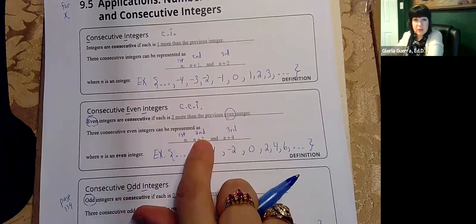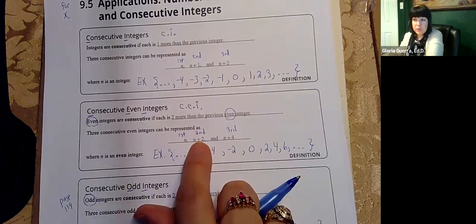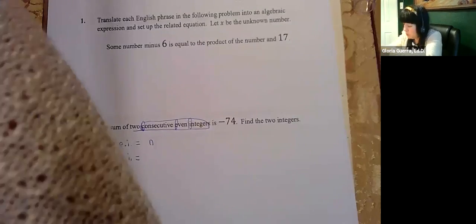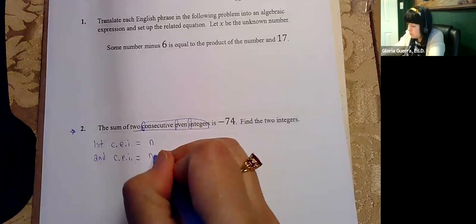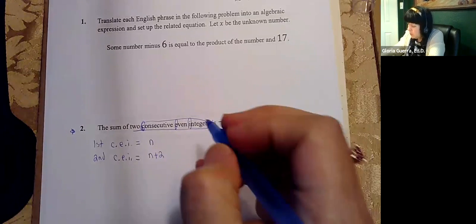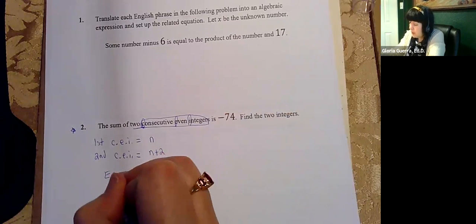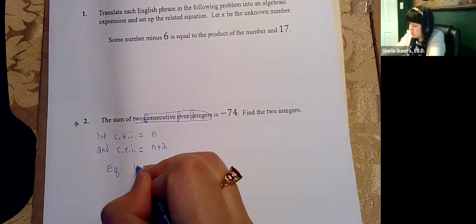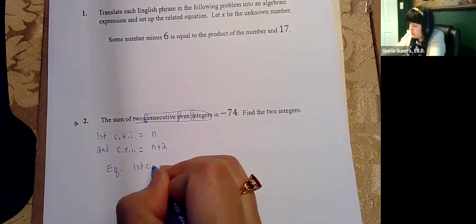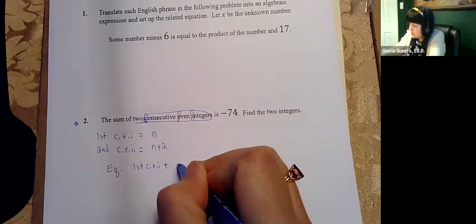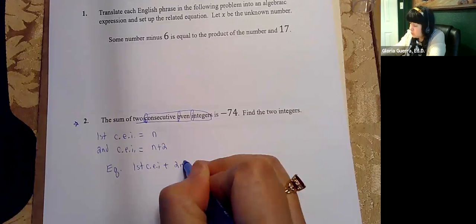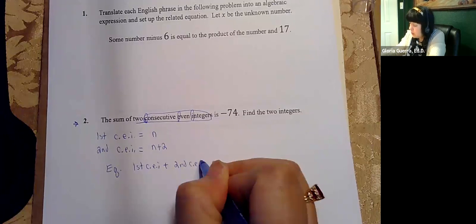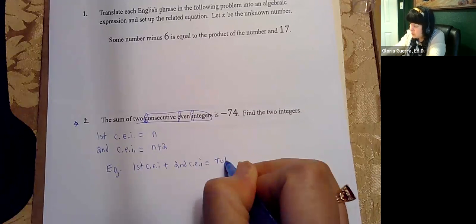The second one has got to be N plus 2. That's what they're instructing you to use. Now when you make your equation, the first CEI plus the second CEI is equal to the total. Well, the first one, and you're going to substitute.